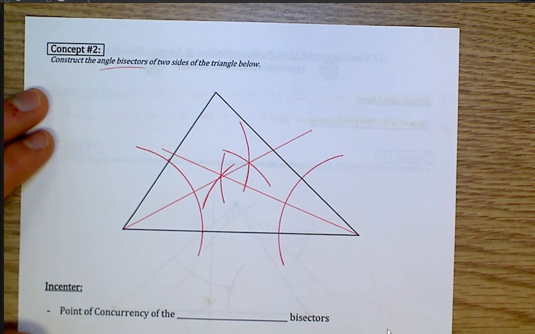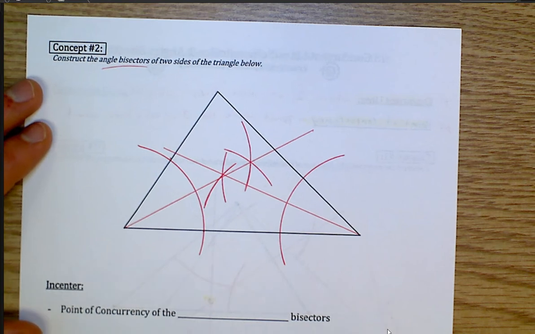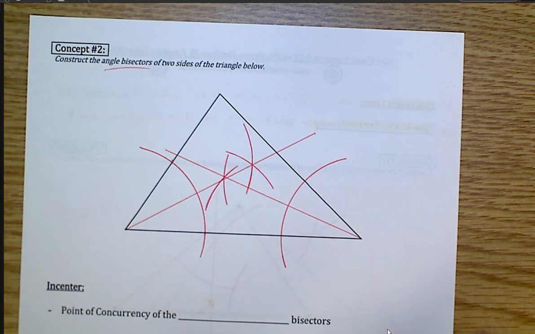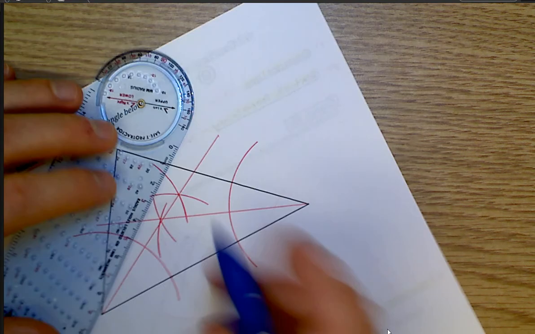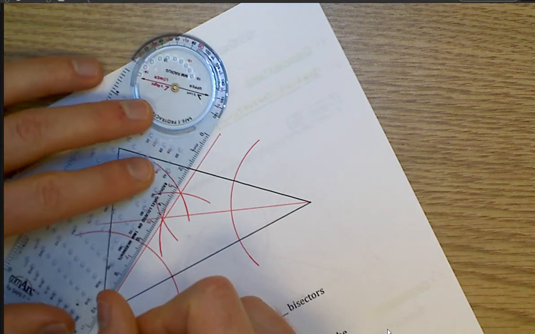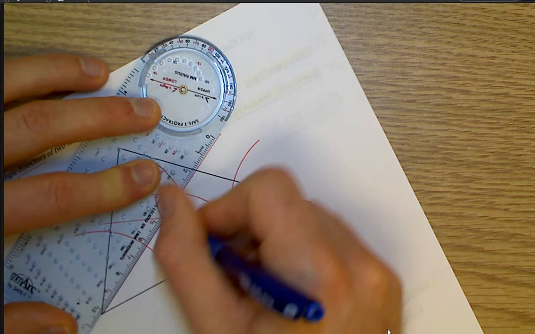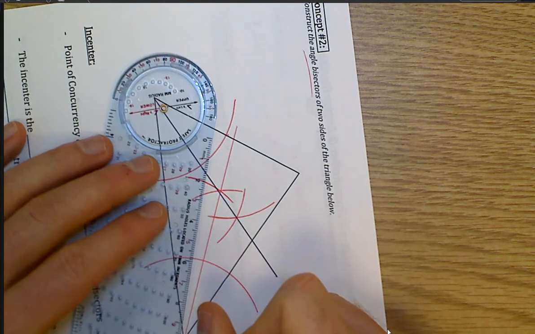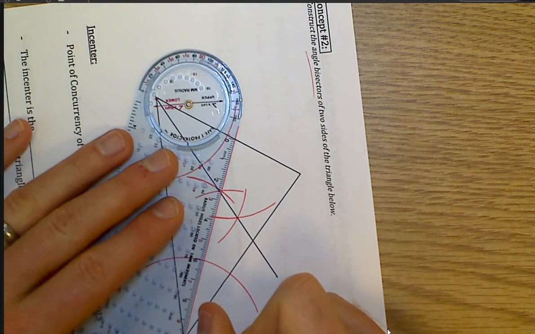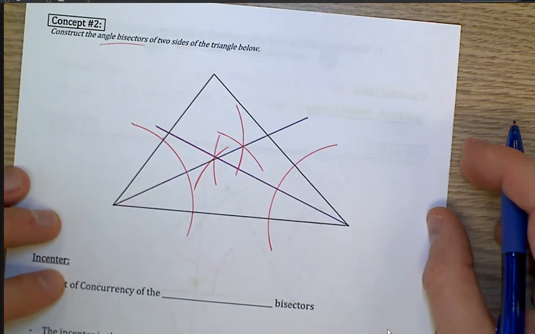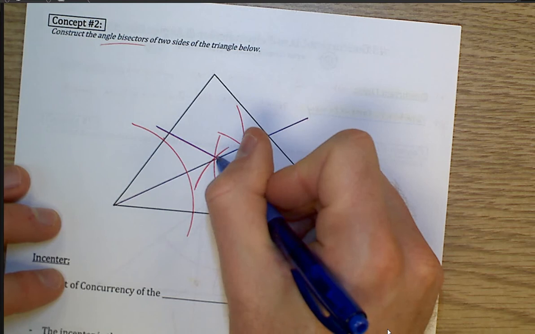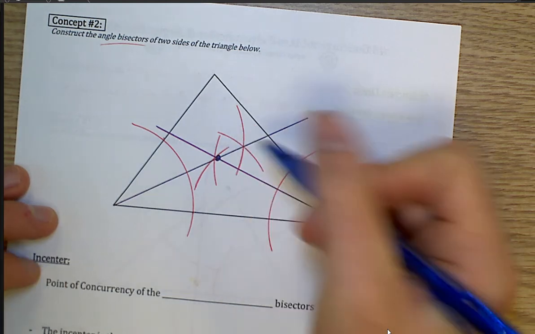And so I've bisected two angles. Now, what we want to do is find where they meet. I'm going to put the actual bisectors in blue so that you can see where they meet, so you don't get too confused with all the markings, because we want to see where the angle bisectors are meeting. So basically you want to see where those blue lines intersect, which is right here, right there, okay?